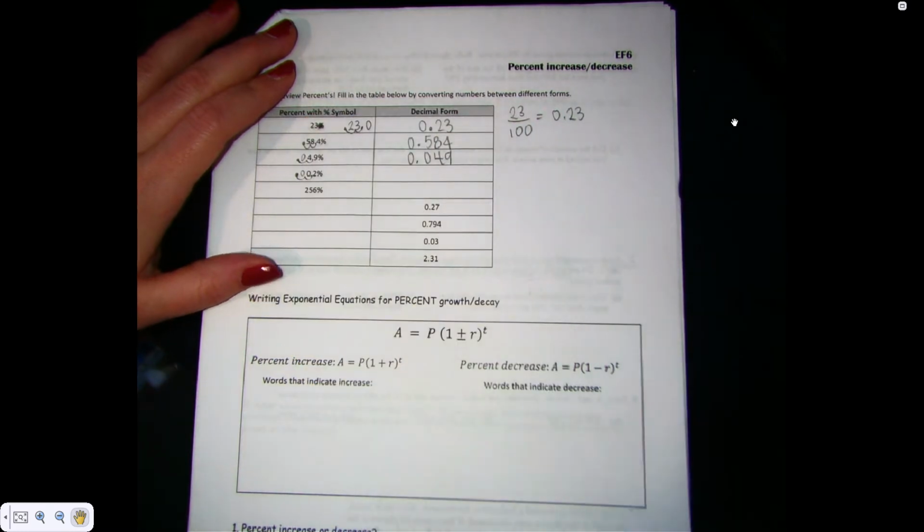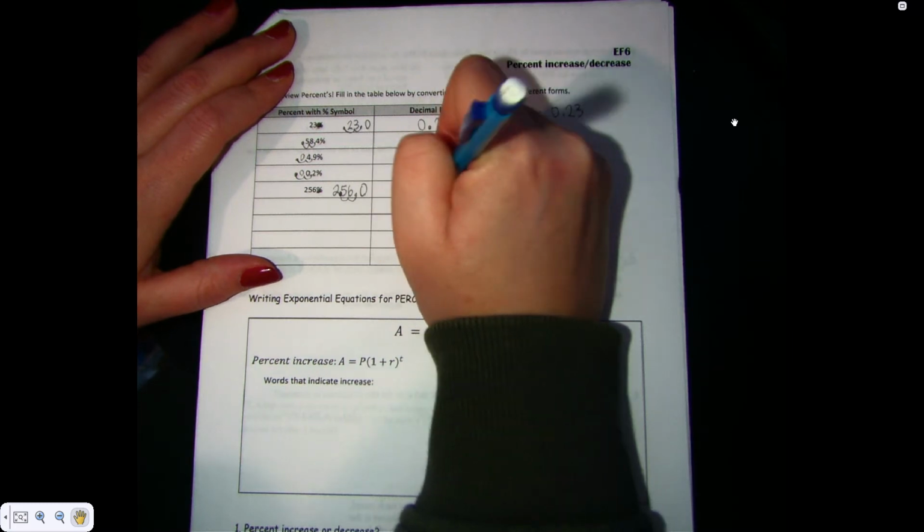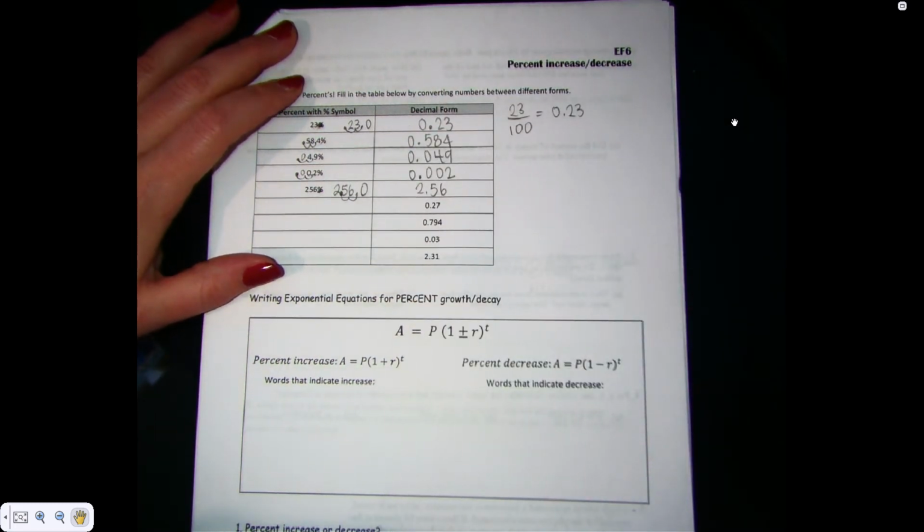What about here? No difference. We are still moving to the left twice. So 1, 2, put a decimal, and in the empty holes you put a 0. So I'm going to have 0.002. This one, I don't see a decimal, and I don't see any more numbers. That means the decimal goes right here. So we're looking at 256.0, and I go to the left, to the left, and the decimal goes right here. So I'm left with 2.56.